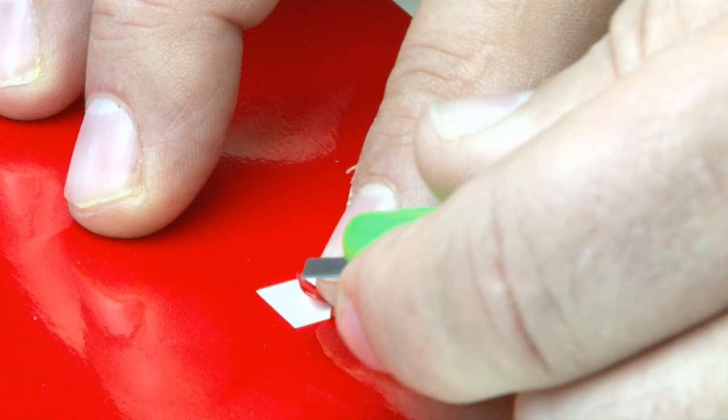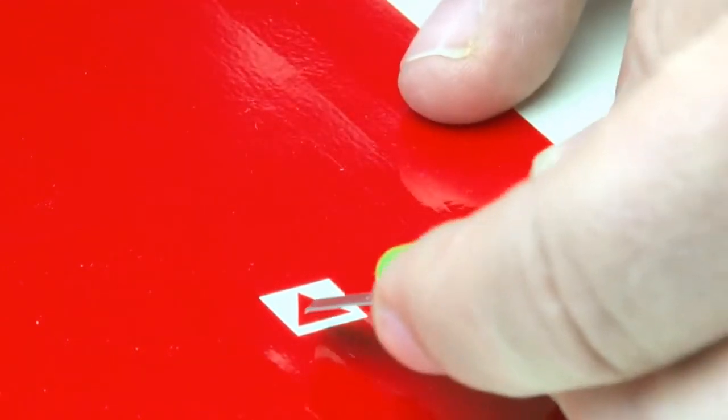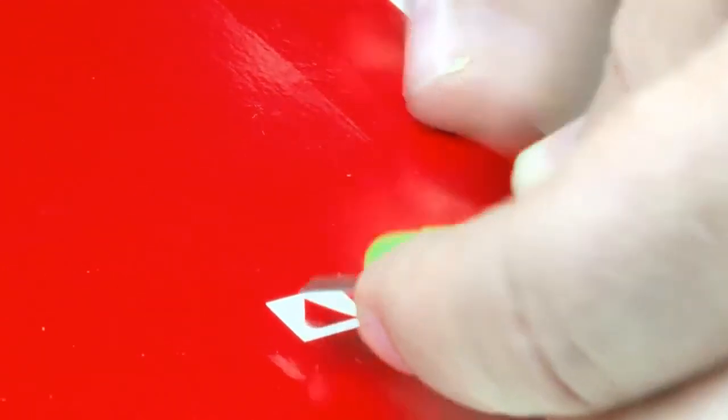Don't be confused thinking that the force is too low. This could be the nature of the vinyl. What we are really looking for is whether there is difficulty in pulling up the square. If there is, then the force is not high enough. Once the square is removed, then go ahead and remove the triangle.